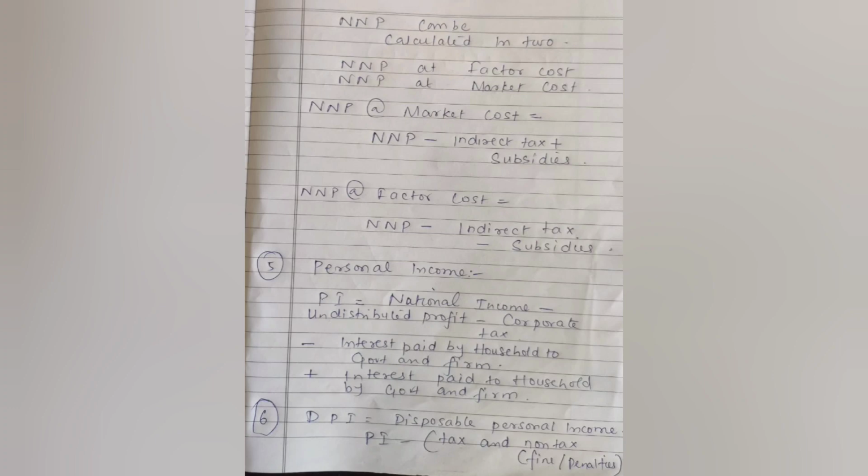So we all know that GNP minus depreciation is NNP, and NNP can be calculated in two manners. One is factor cost and one is market cost. First we calculate NNP at market cost, which is NNP minus indirect tax plus subsidies. NNP at factor cost is calculated as NNP minus indirect tax minus subsidy. So that will be the calculation of NNP at factor cost.